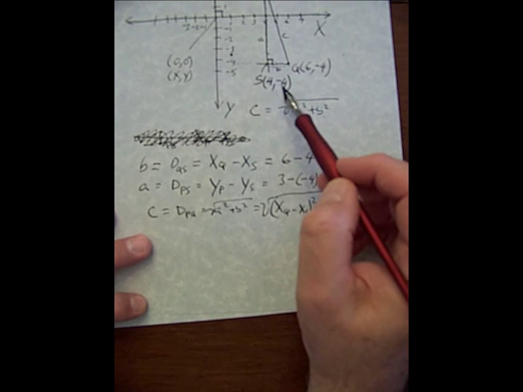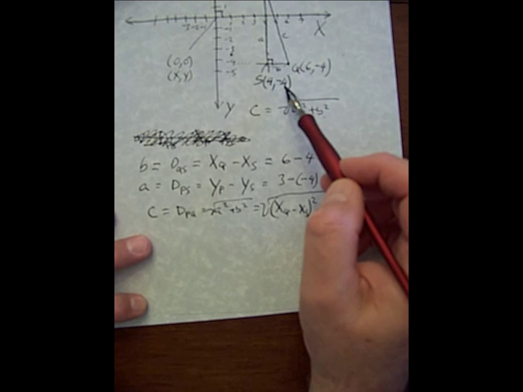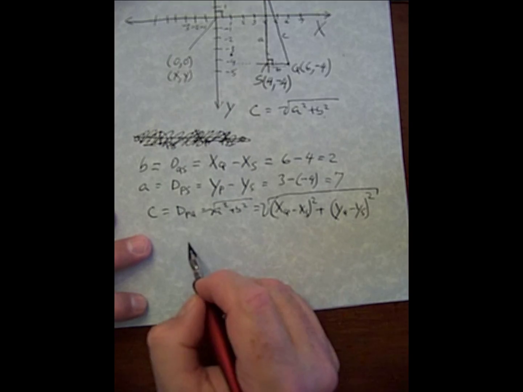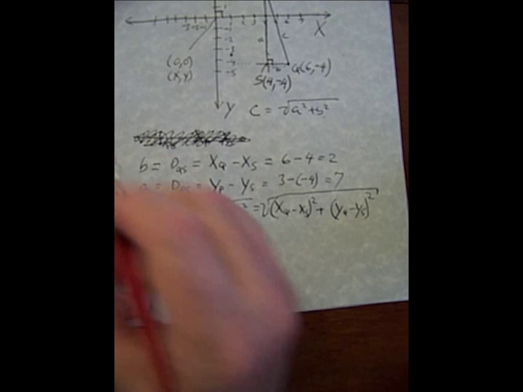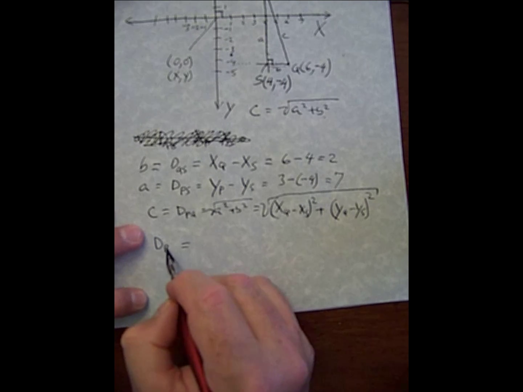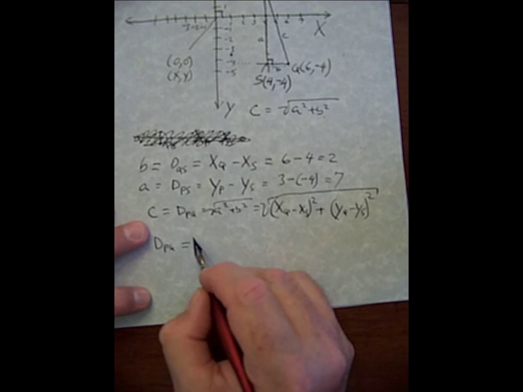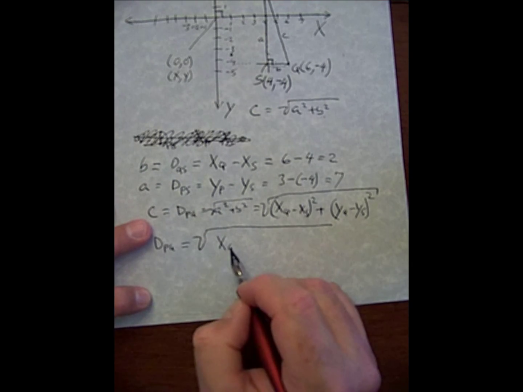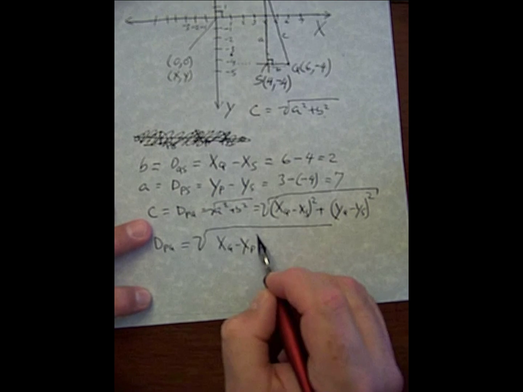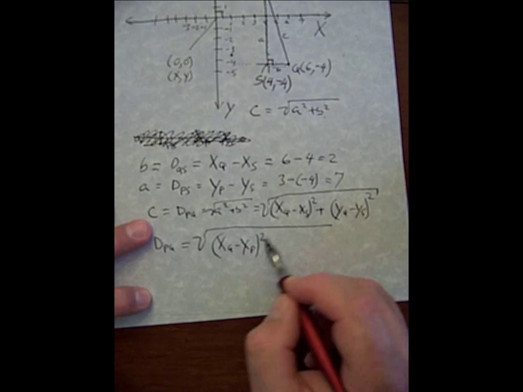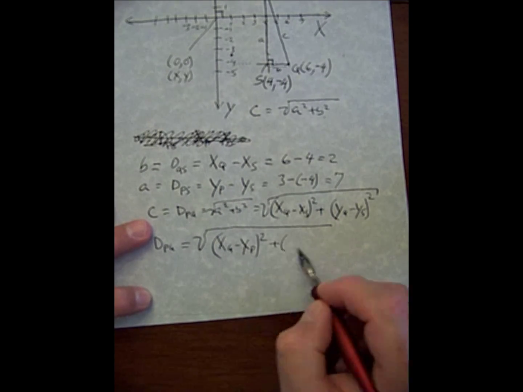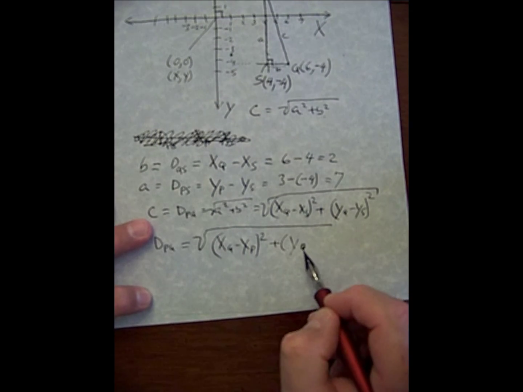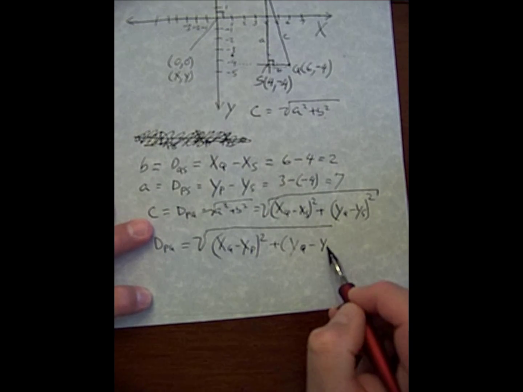And we notice that the y-coordinate of S is equal to the y-coordinate of Q. So I can rewrite this as the distance between P and Q is equal to the square root of x of Q minus x of P, because those two things are equal, plus y sub Q minus y sub P.